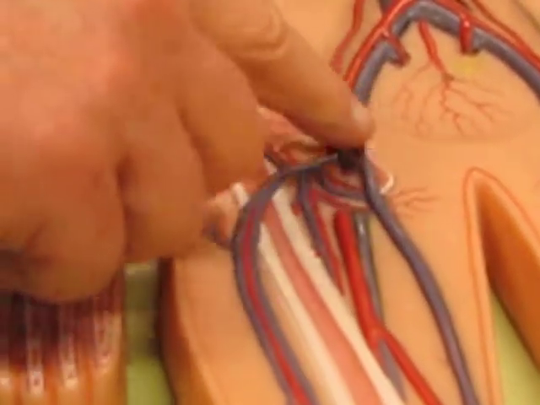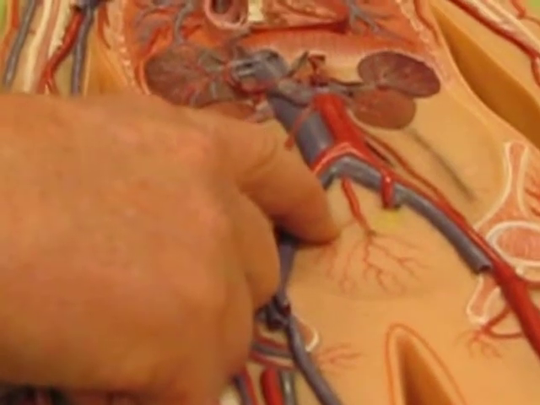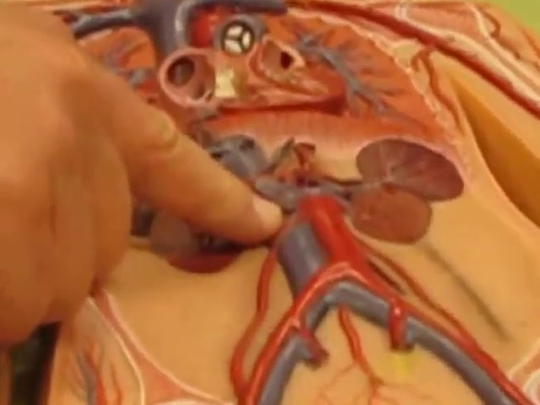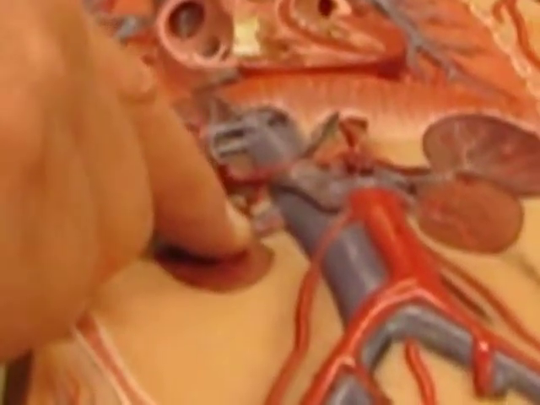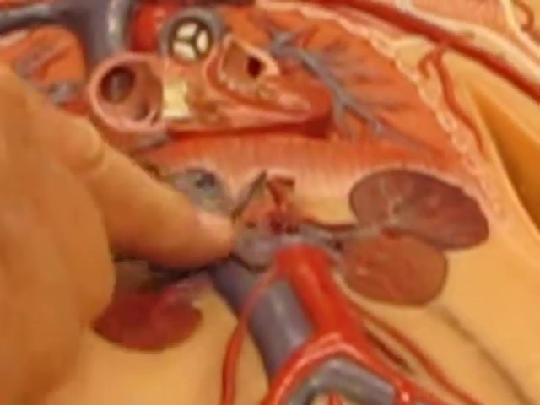Okay? We come up, we see the external iliac binds with the internal iliac vein, goes to common iliac vein. We finally branch up to the inferior vena cava. Coming up, we see branches for the renal veins coming from the kidneys. And then we start getting messy with the portal system.